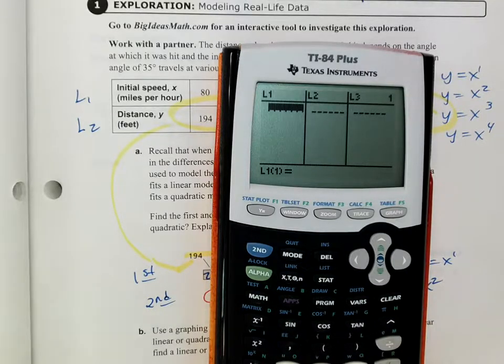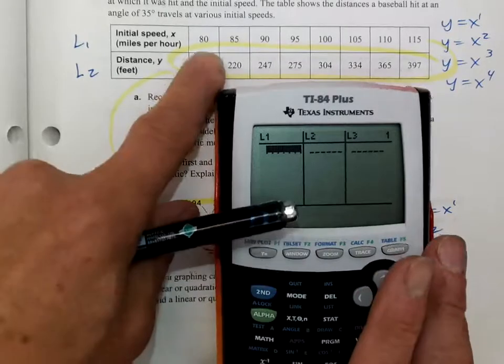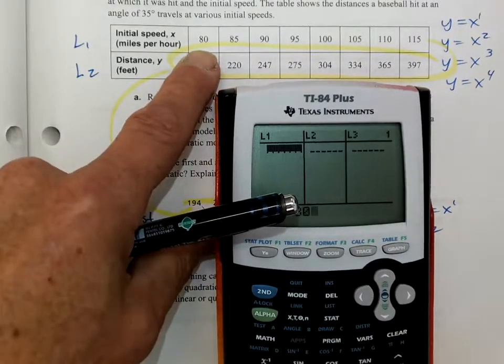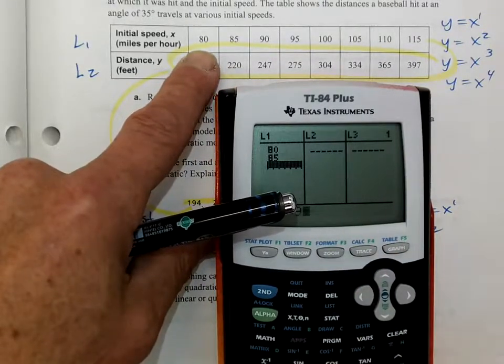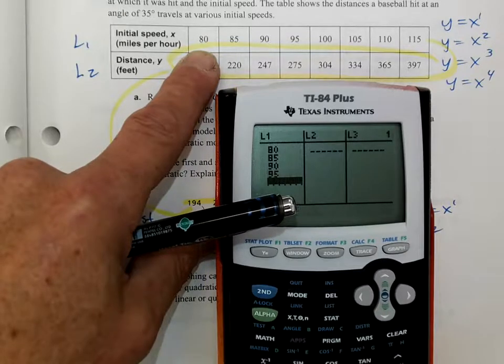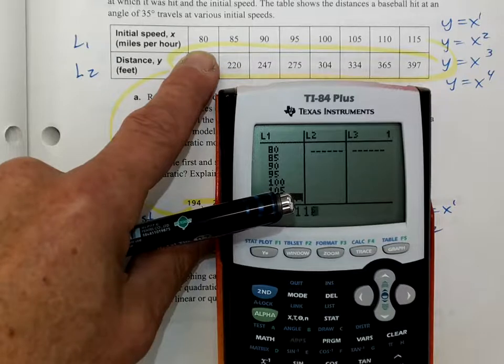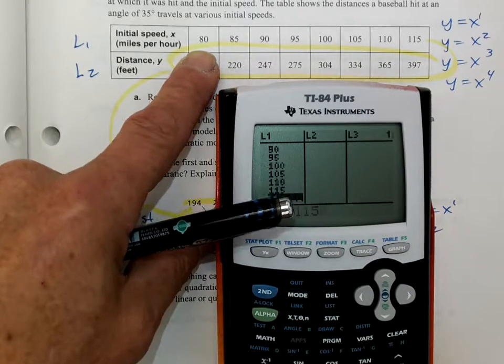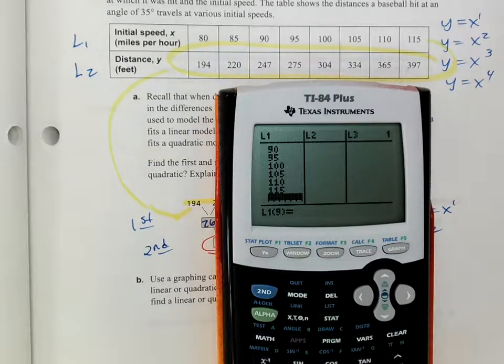Okay. Now I'm just going to put in my x values for list 1. 80, 85, 90, 95, 100, 105, 110, and 115. Okay? That's my list 1.